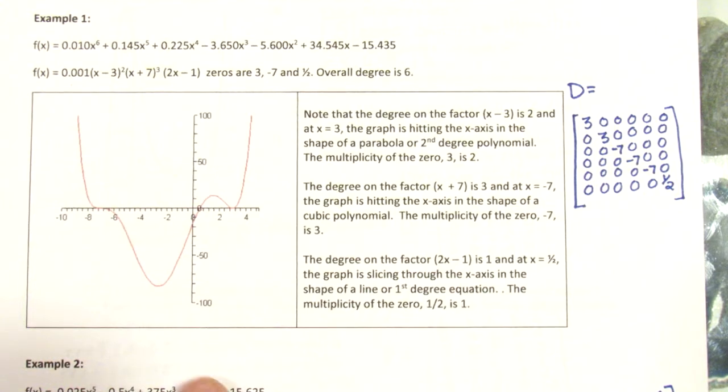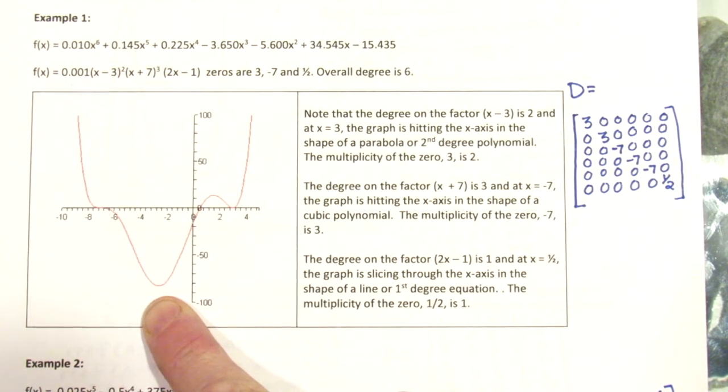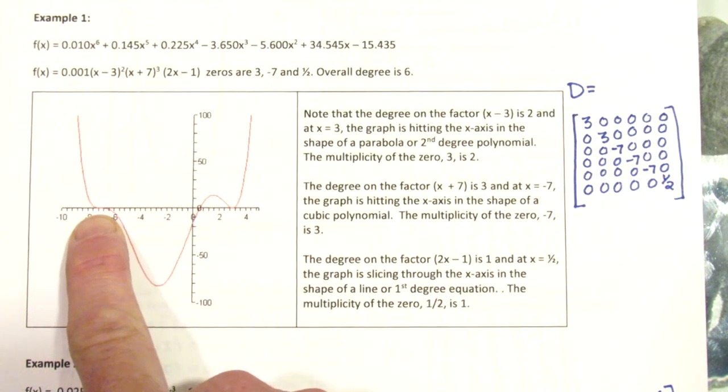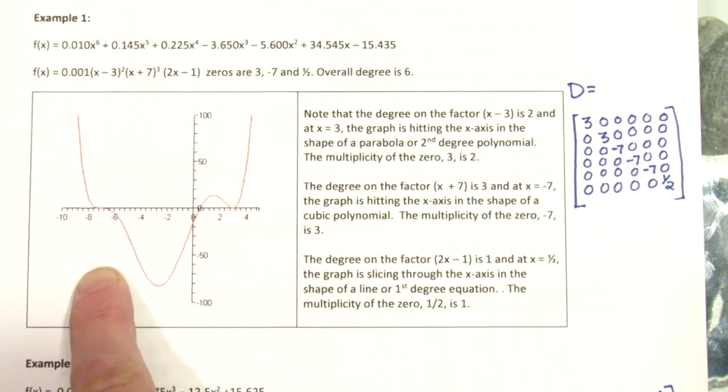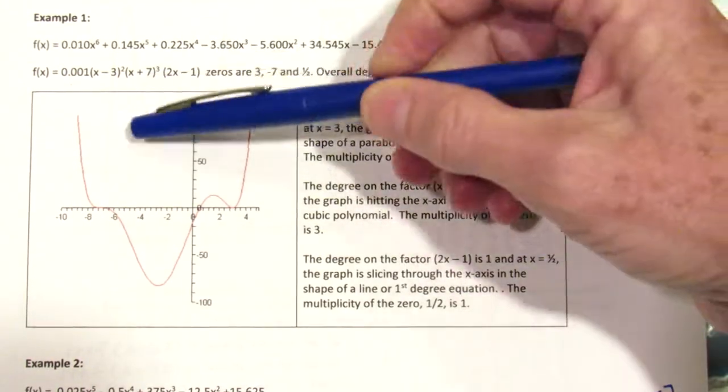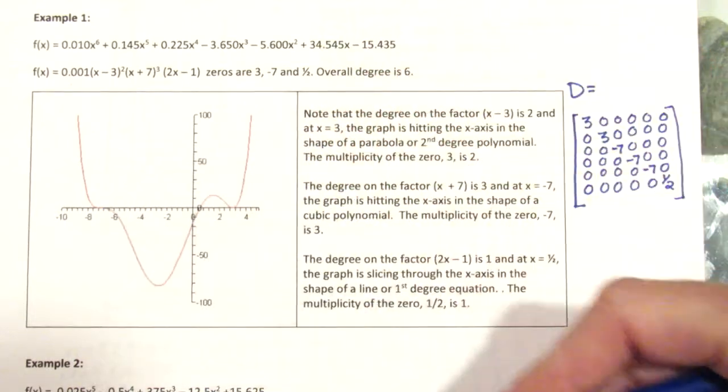So we have an example polynomial here, and if we knew that this polynomial came from a matrix that was diagonalizable, I would be able to just use the graph to come up with the eigenvalues and the diagonal matrix that went with the matrix A. So notice -7 is one of the zeros, and look at the shape of the graph. It looks like a cubic polynomial.